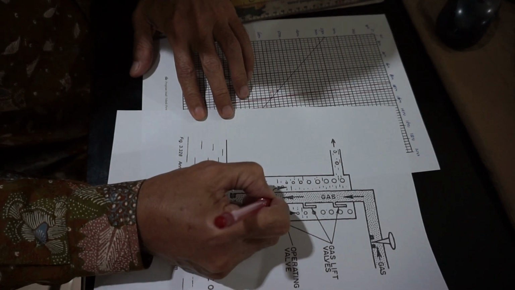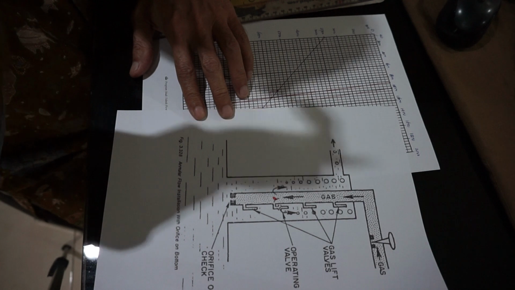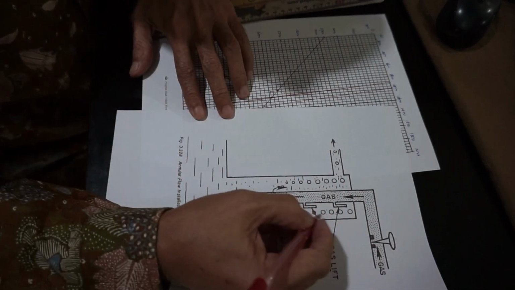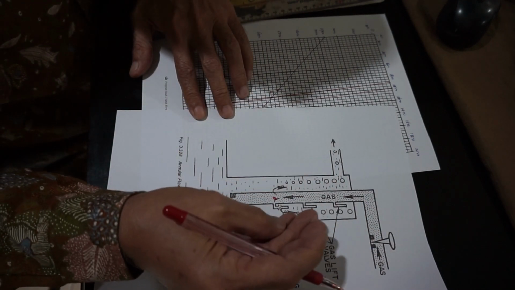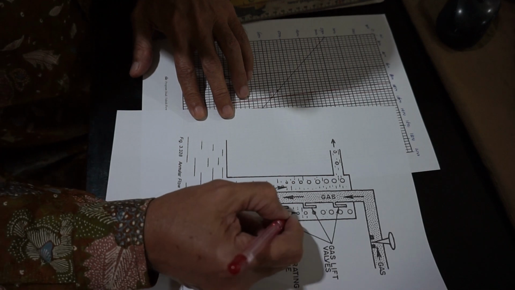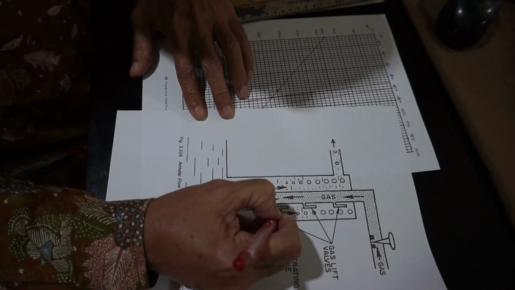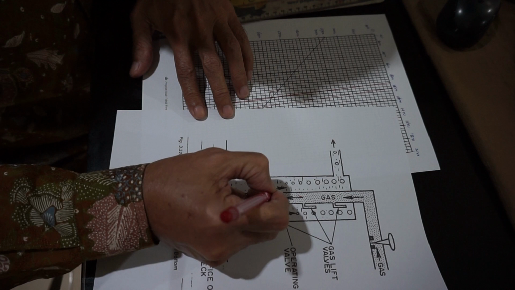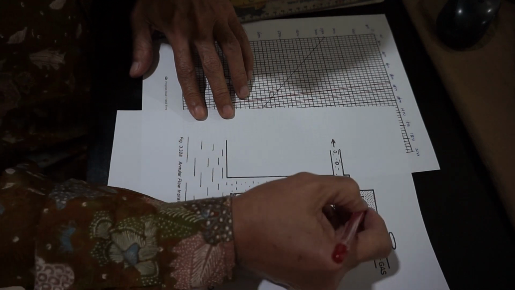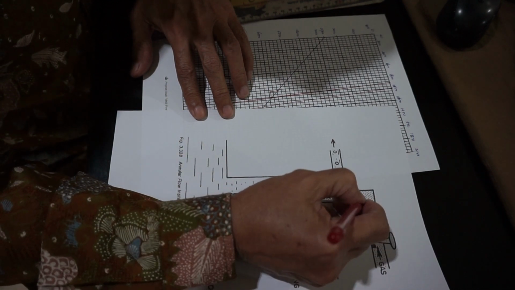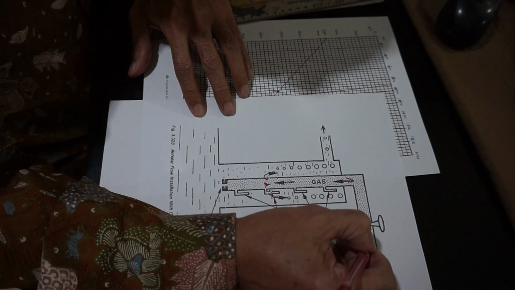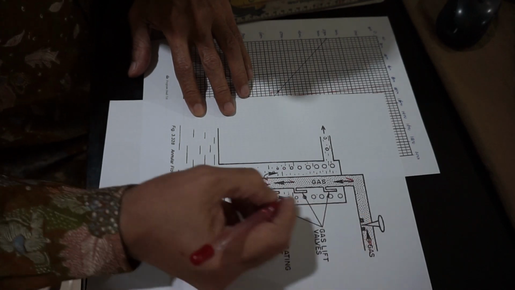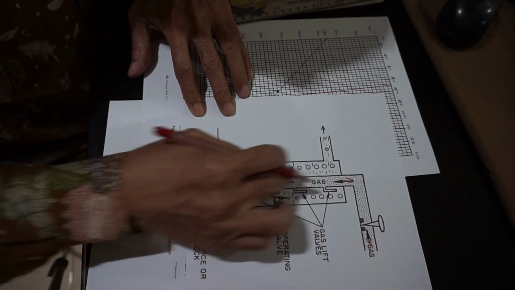So that's this one. I'm sorry, I should put the picture the other way around. It should be something like this, and then something like this, and something like this. So this one is an inverted gas lift. So I picked up the wrong graph. Okay, it should be this way.